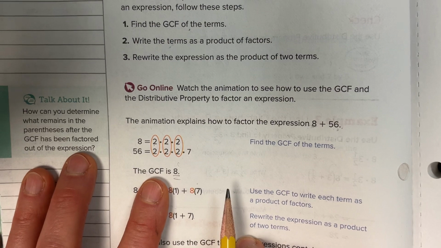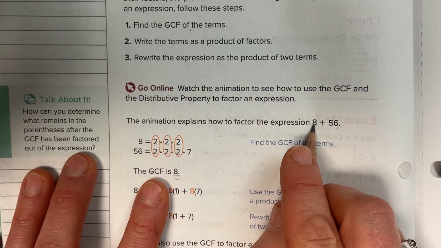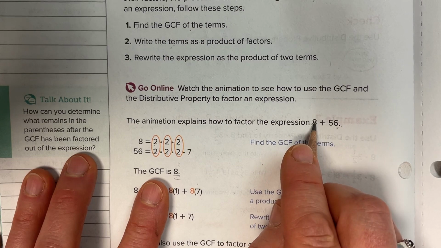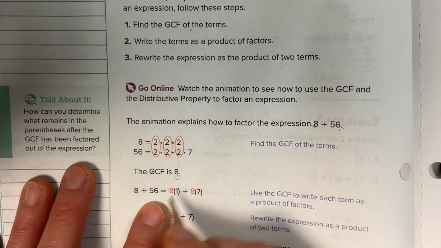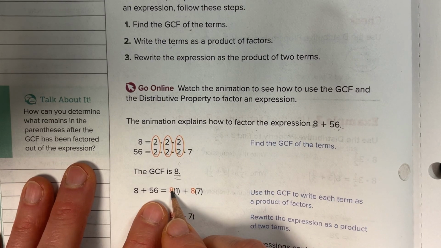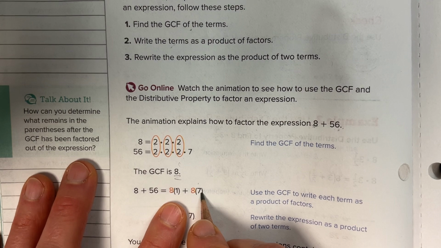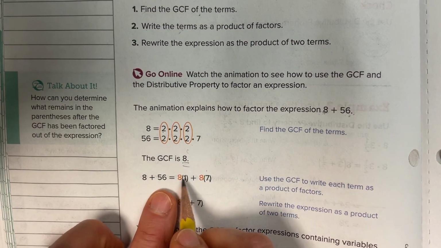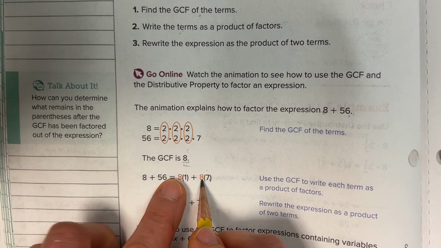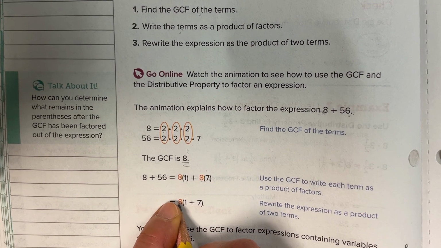Now, what you do is you say, okay, I'm going to rewrite this 8 as 8 times what? Well, 8 times 1. And 56 is 8 times 7. Now, if I pull out what's in common with both of these, it's an 8. So it's like I pull out this 8 from both of them and put it here, and I write in parentheses what is left over.